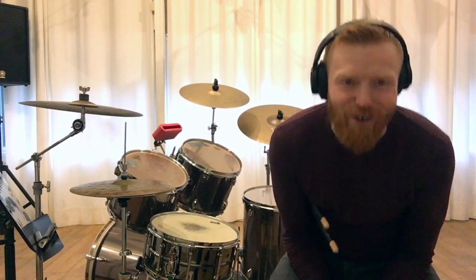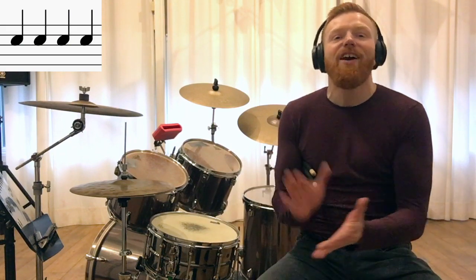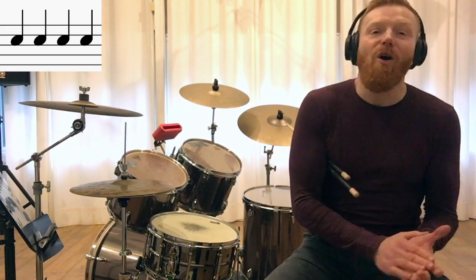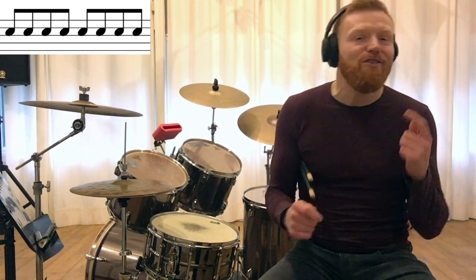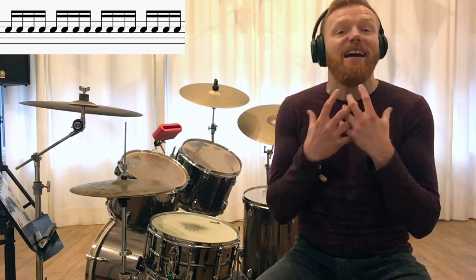Right, semiquavers or 16th notes. Now we've had already quarter notes or crotchets. They went 1, 2, 3, 4. We've had quavers or eighth notes. They went 1 and 2 and 3 and 4 and. Well, here we've got 16th notes or semiquavers. Ba ba ba ba ba ba ba ba. They go twice the rate again. 1 E-and-a, 2 E-and-a, 3 E-and-a, 4 E-and-a.